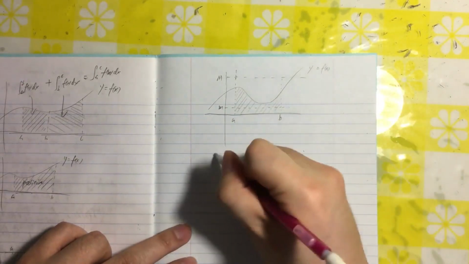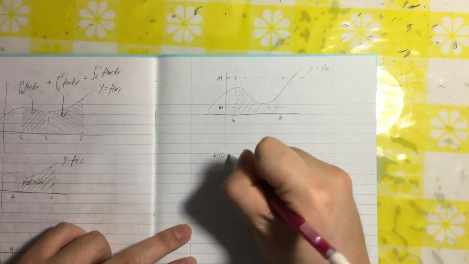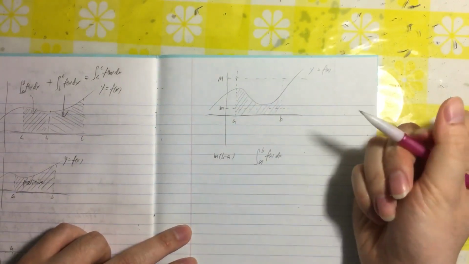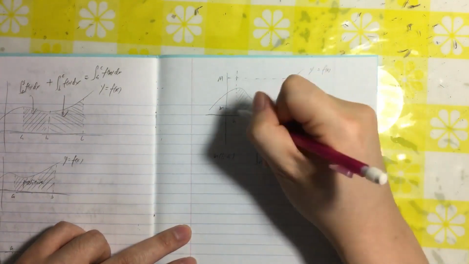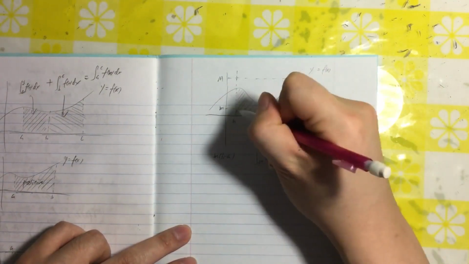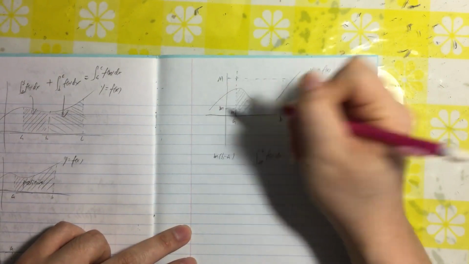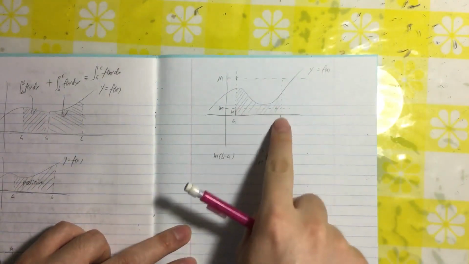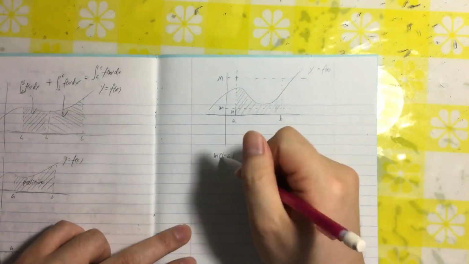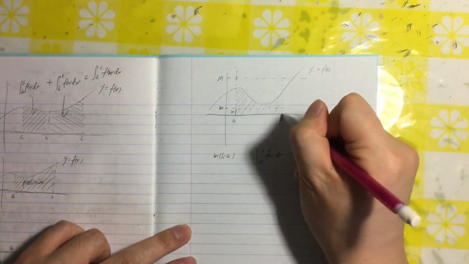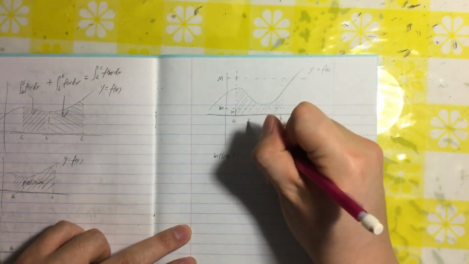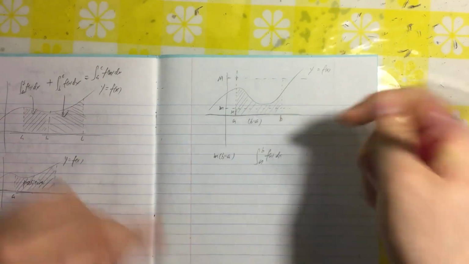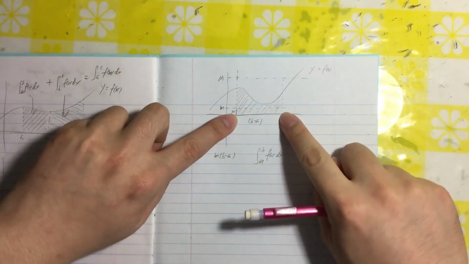What does m times (b minus a) represent? Little m is the height of this small rectangle. B minus a, the larger number minus the smaller number, is the width of this rectangle.